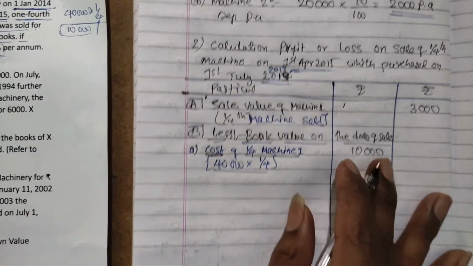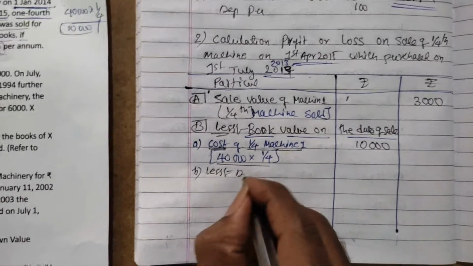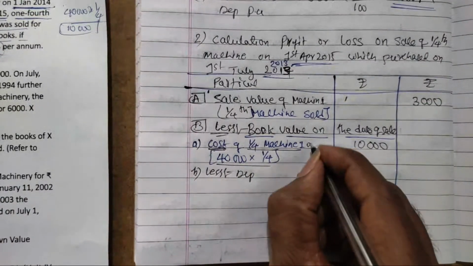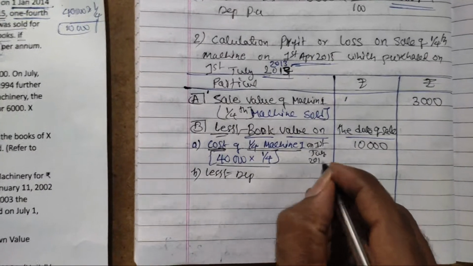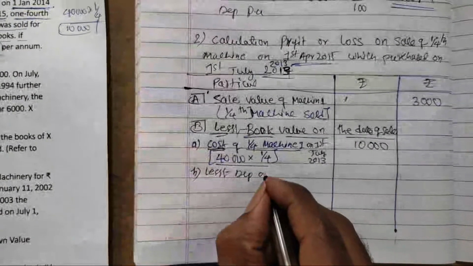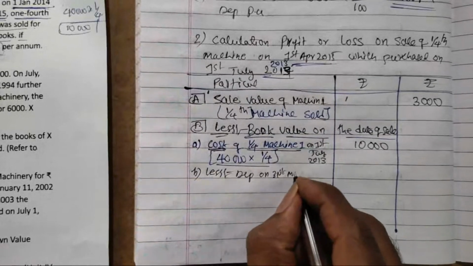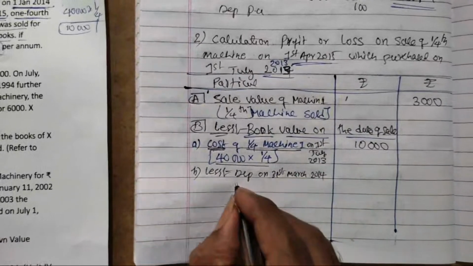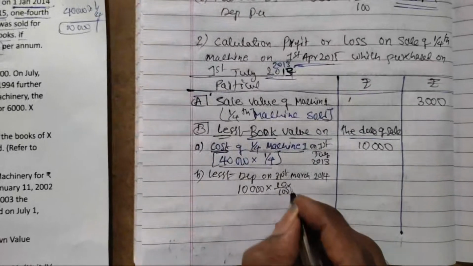10,000, right? Book value less depreciation, when it is purchased on 1st July 2013. Please remember, depreciation on 31st March 2014. So 10,000 into 10 by 100 rate.